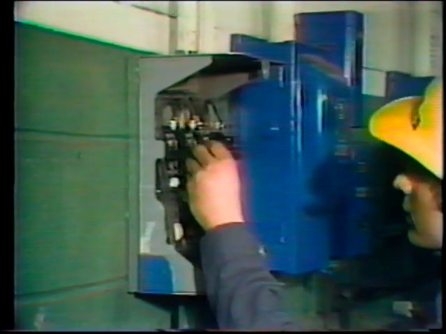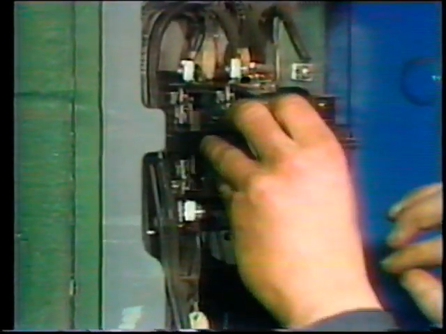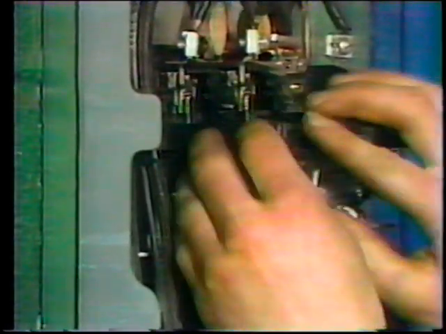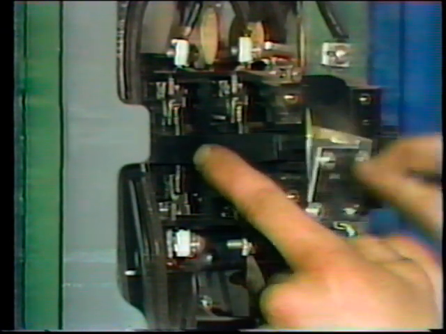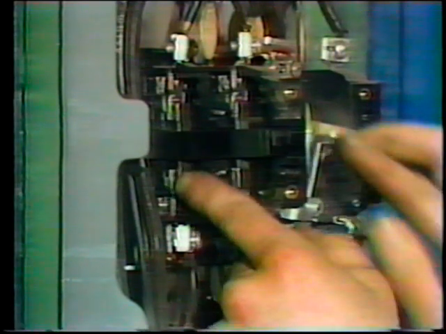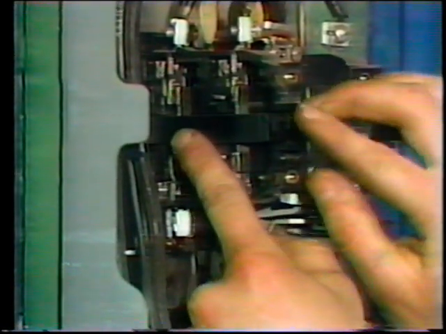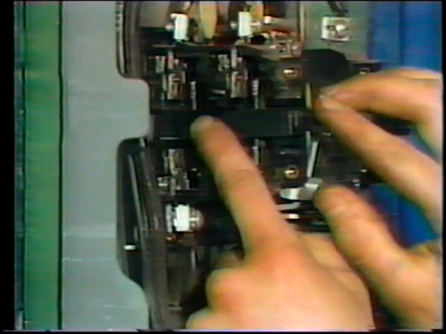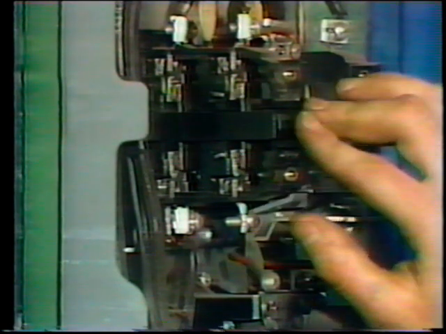Then he returns the movable contacts to their original place in the magnetic contactor. He carefully aligns the contacts to ensure that they close properly. Once again, he moves the contacts by hand to check for free movement and to make sure they are closing properly.